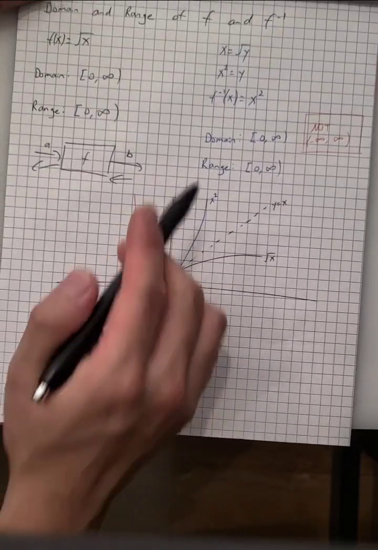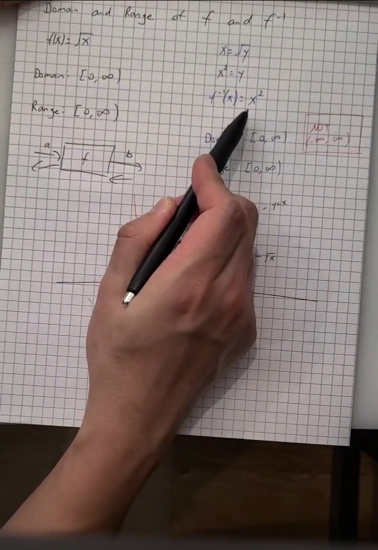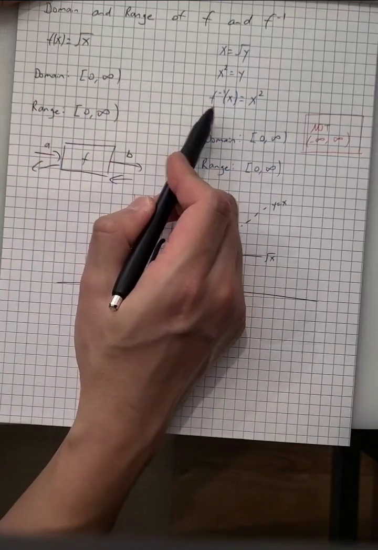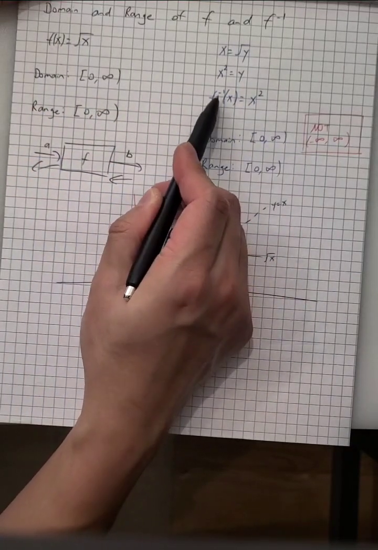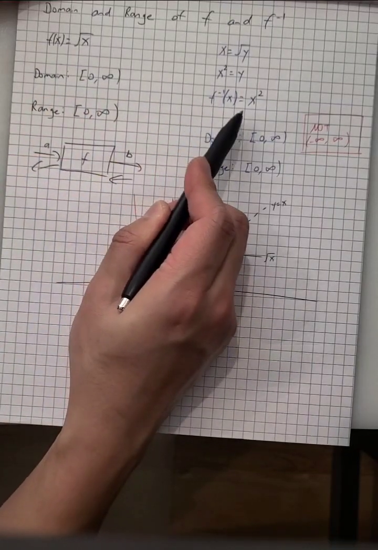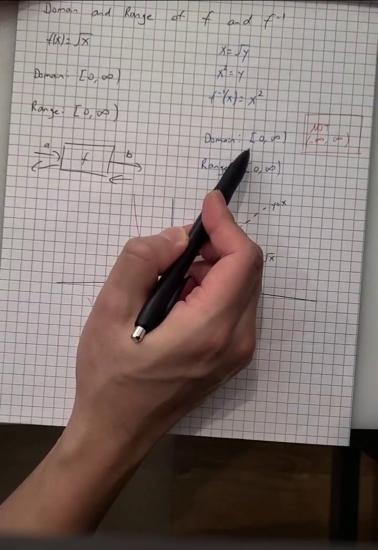So that explains why this domain is not negative infinity to infinity. If you just blindly go by the function itself here without knowing that you were finding the inverse, then that would be true. But we're saying that this is the function f, its inverse is, we can model it as x squared, but we had to restrict the values of x. There's no negative values of x.